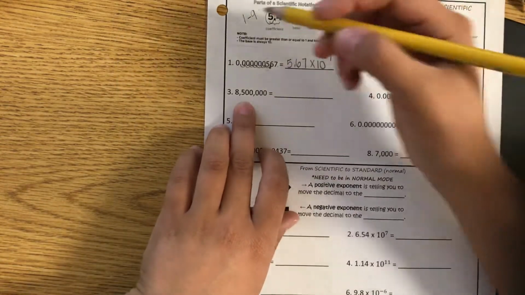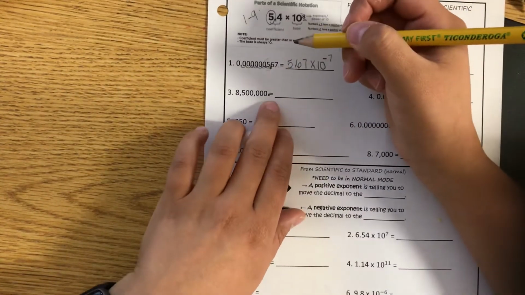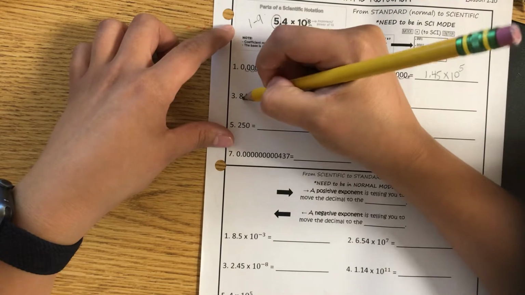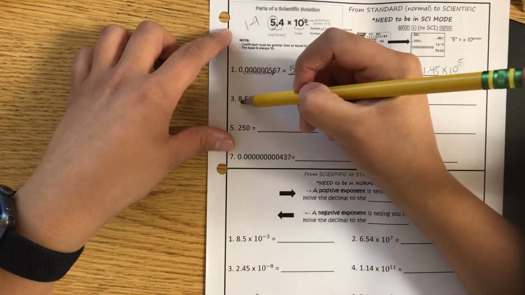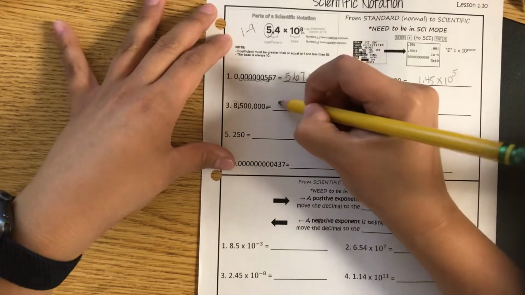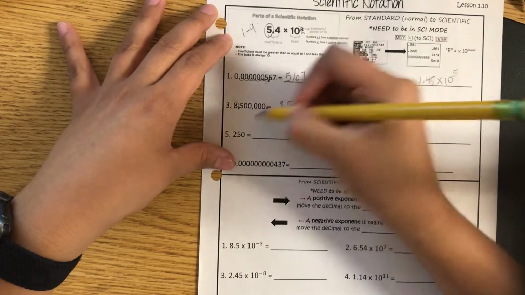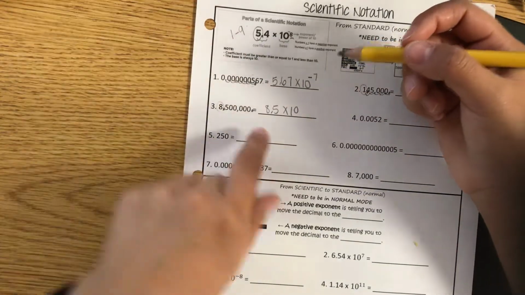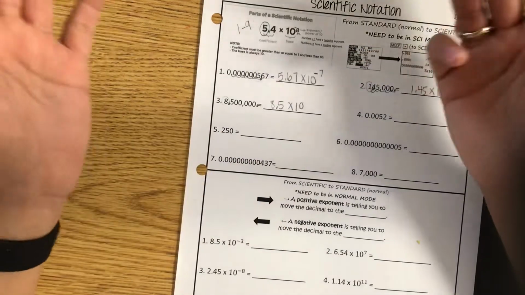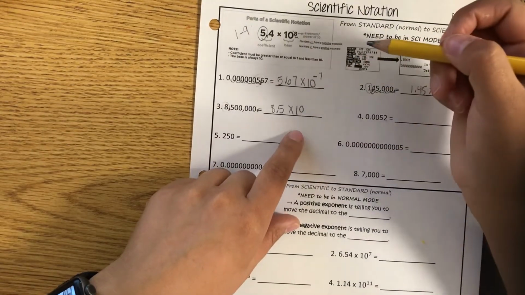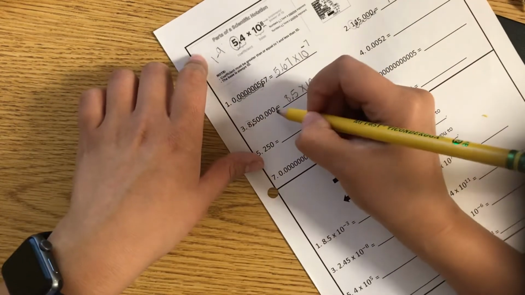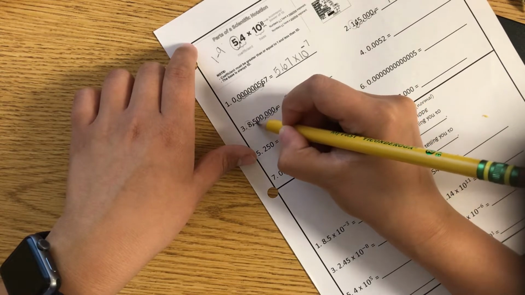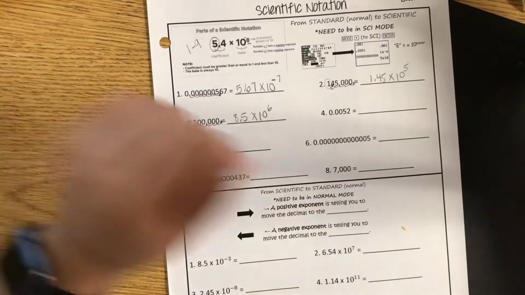If I look at number 3, again, my original decimal is right here. They want me to move my decimal where I have the number in front of it between 1 and 9. So the only place to move that is between the 8 and the 5, because the 8 is between 1 and 9. So it's 8.5. Okay, notice that the zeros kind of go away. Now, times 10. Now, if I look at my number, my original number is bigger than 1. It's 8,500,000. So I know my exponent is going to be positive. Well, now we have to figure out, how many spaces is this from my original decimal to my new location? 1, 2, 3, 4, 5, 6. So it's positive 6. Let's do one more.